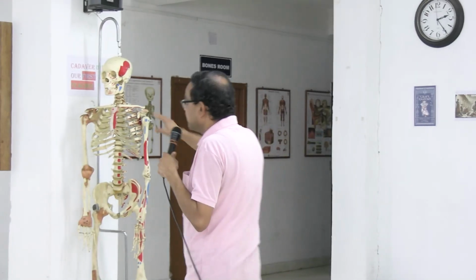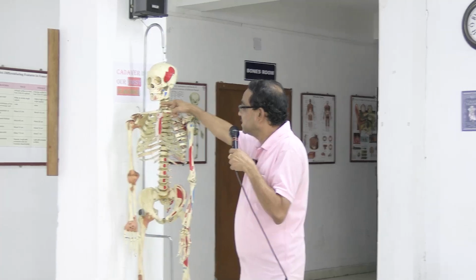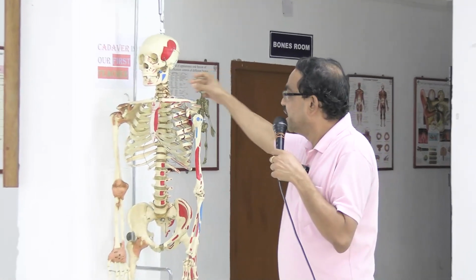So the inferior constrictor muscle takes origin from the thyroid cartilage and the cricoid cartilage, and it goes back, and so it has got a thyropharyngeus and a cricopharyngeal part. That cricopharyngeal part is the most constricted part of the digestive tube. So we must remember that one.